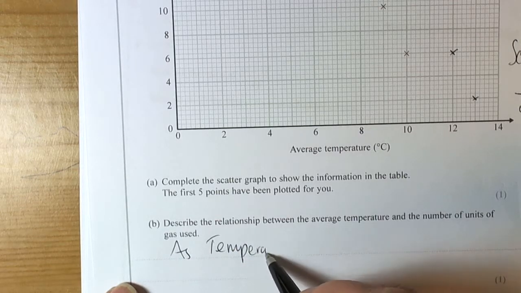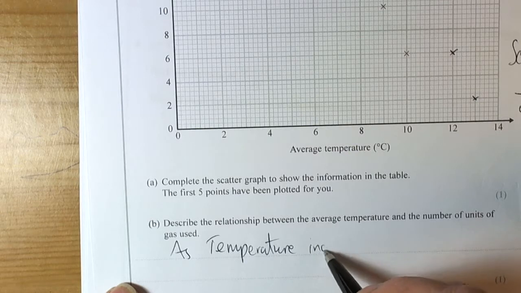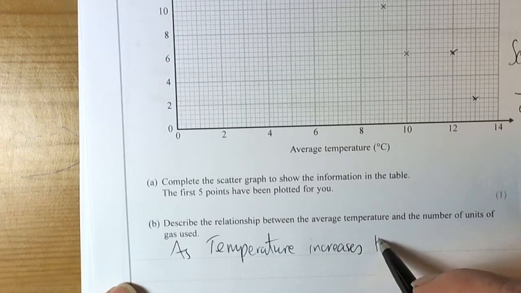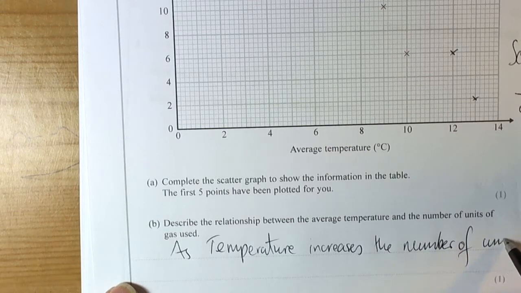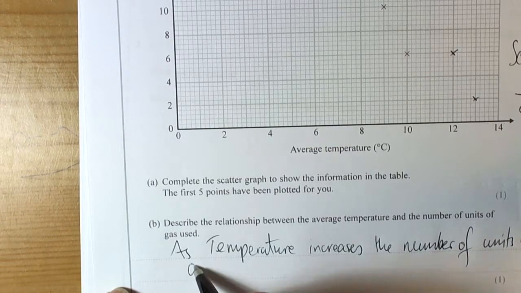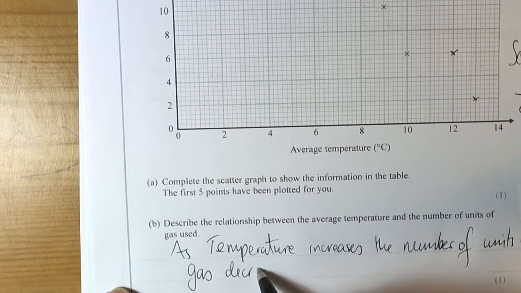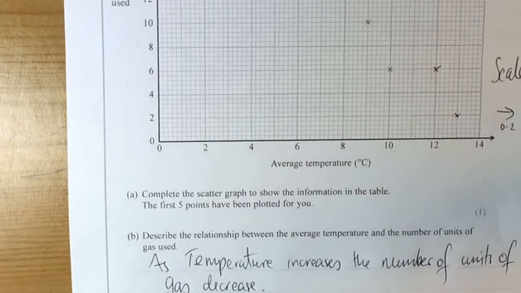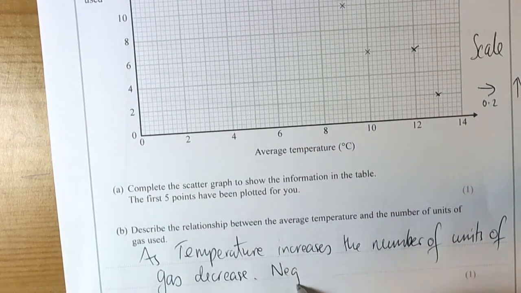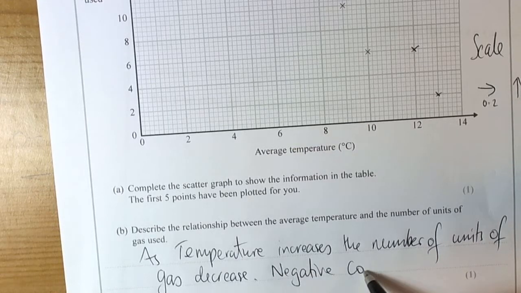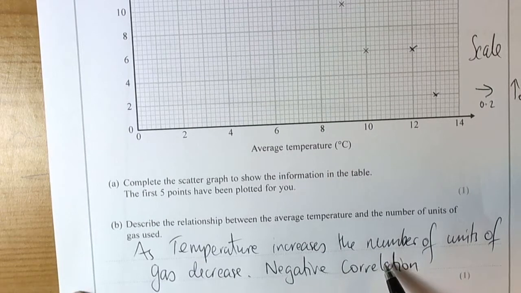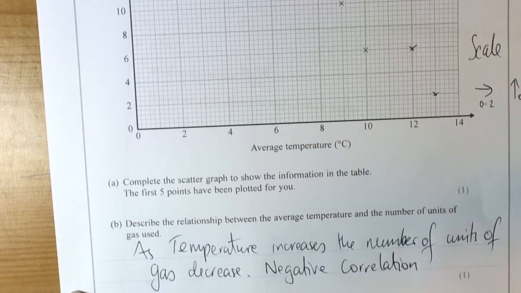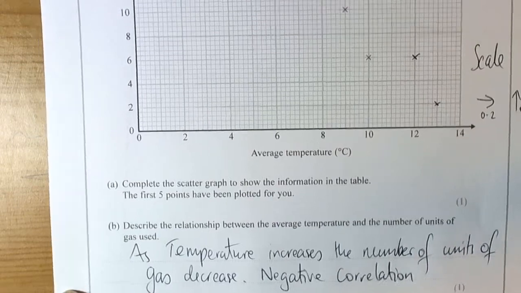as temperature increases, the number of units of gas decrease, which is basically negative correlation. But personally, I'd always be in the habit of describing what the graph shows you and then putting the correlation as well, because then you're covering yourself in both ways.